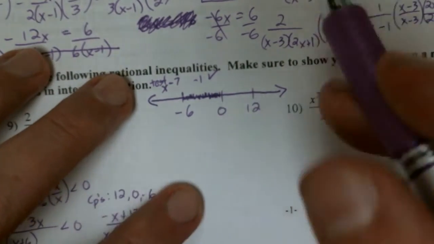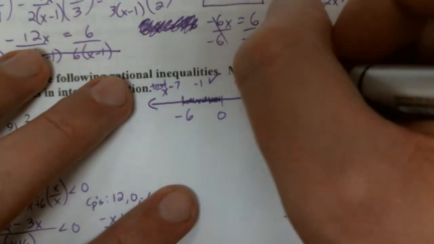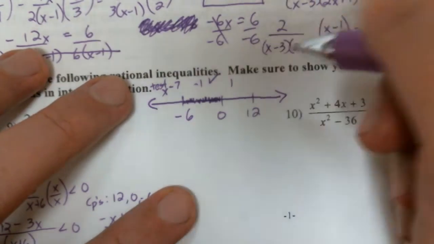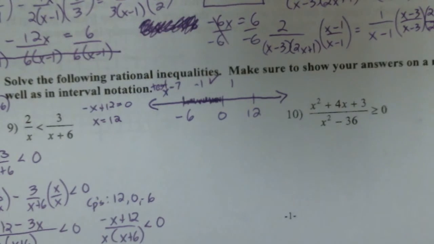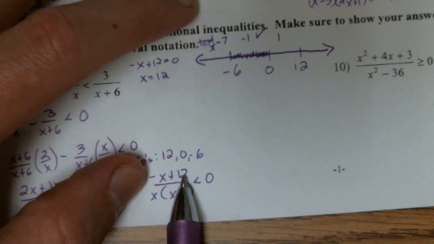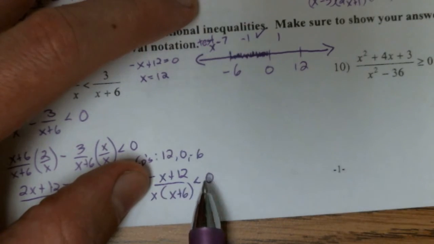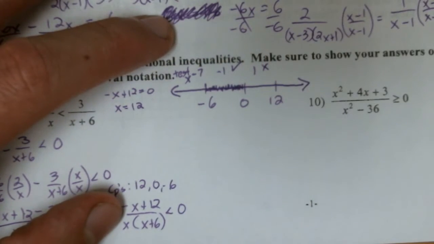Okay, let's check something between 0 and 12. Let's pick 3.58. Just kidding. Pick 1. Okay, pick easy numbers. If I stick in a 1, that's going to be -1 plus 12. That's positive. 1 plus 6, positive, times 1, positive. Positive over positive is positive. Nope, that's not less than 0. Put a little X right there.